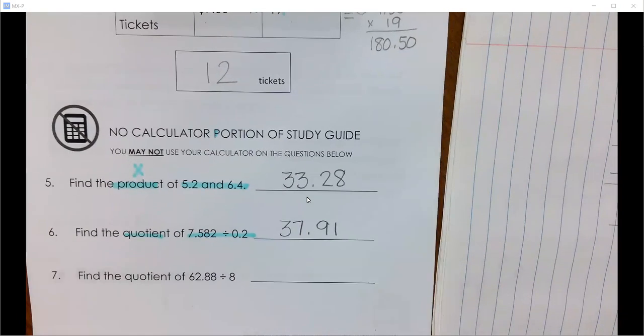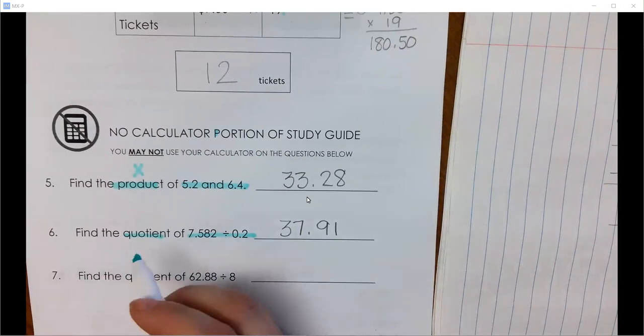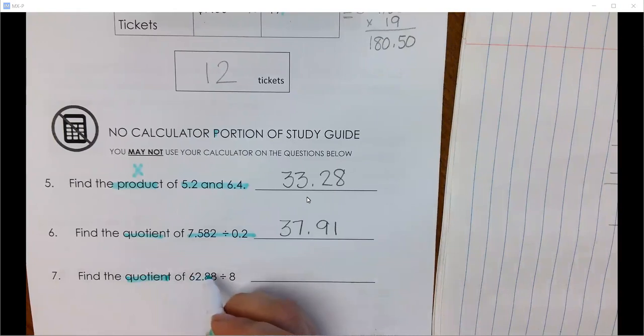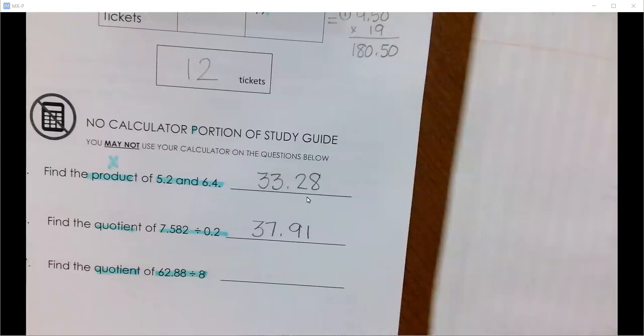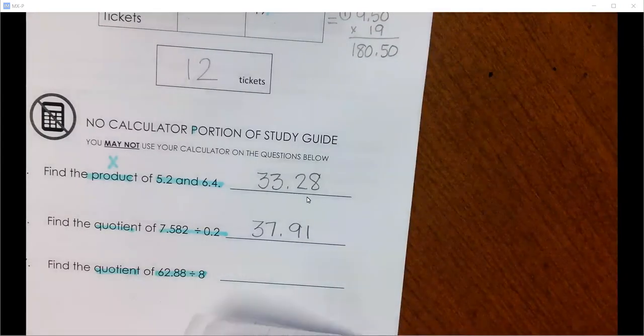Number 7 says find the quotient of 62 and 88 hundredths and 8. So I am going to divide. Let me get a new piece of paper.